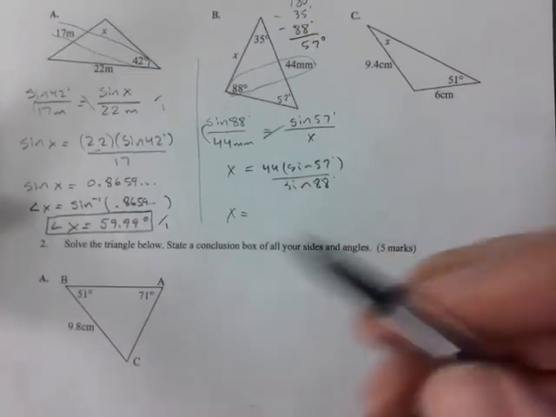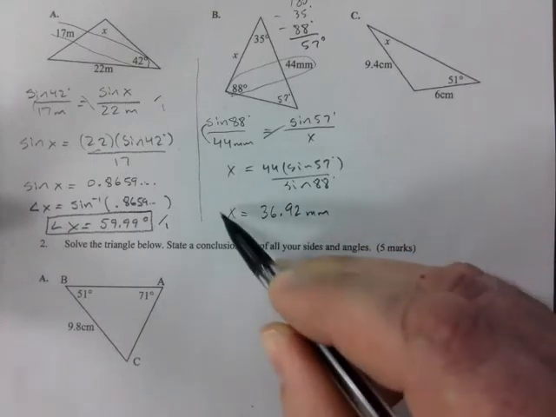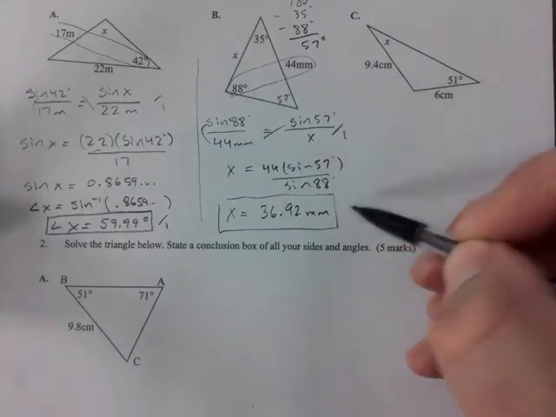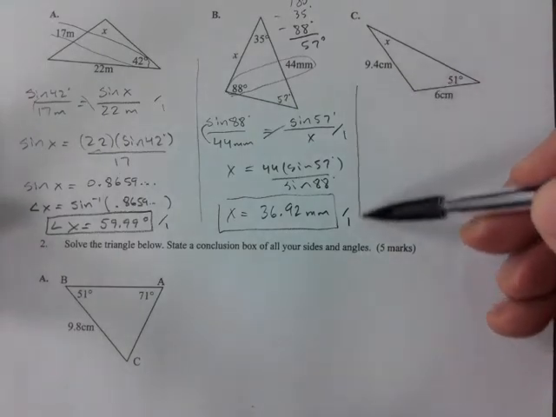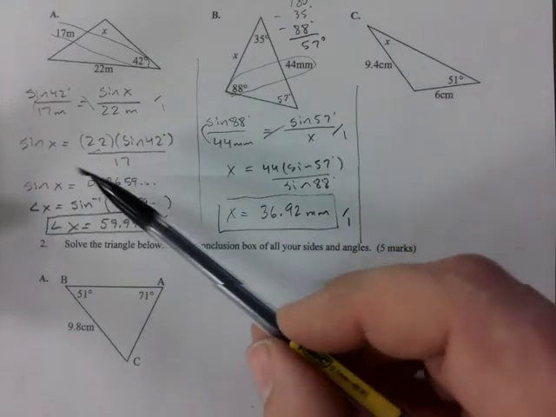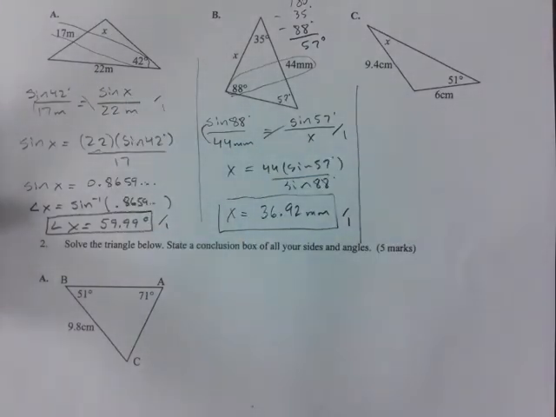36.92, sorry, 36.92 millimeters. So 1 mark for the setup, and then 1 mark for the correct final answer, including units and all of that. You know the drill. And this one here, actually, I'm looking at it, there's a problem with it, but you won't find out until way later.